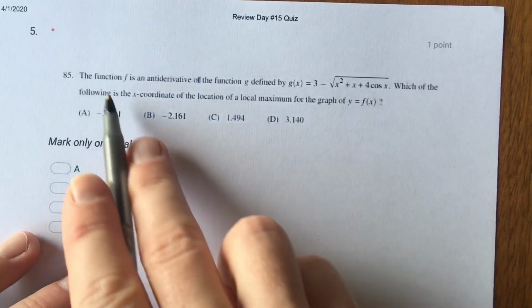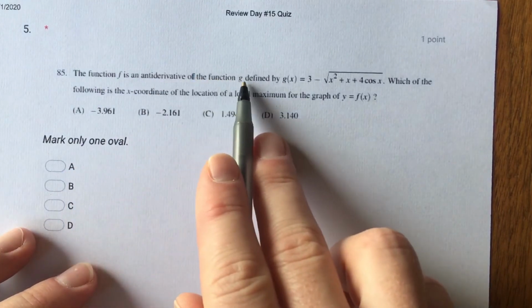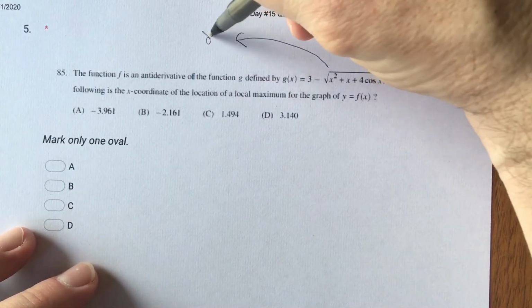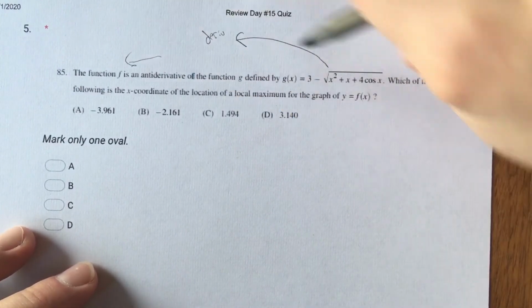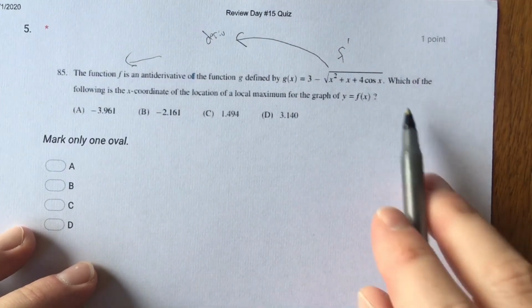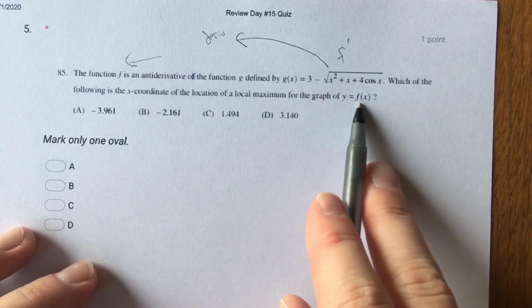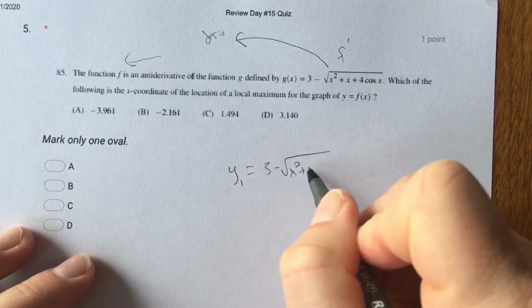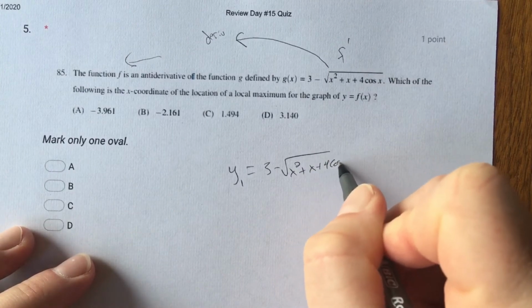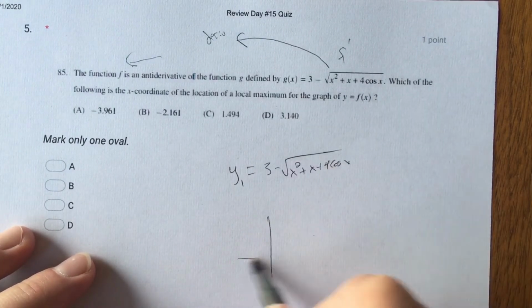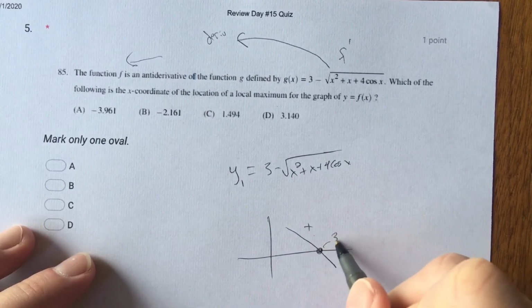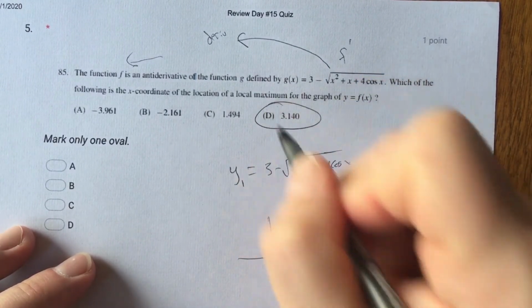This one here says that f is the antiderivative of g. So f is the antiderivative of this. That means this is the derivative of f, right? So this is f prime. And so then it says, well, where are the local maximums of this? So what you need to do is graph this function in your calculator, and we're looking for a local maximum. That's where our derivative goes from positive to negative. All right, and I believe if you do this on your calculator, you should have gotten 3.140 as that local maximum.